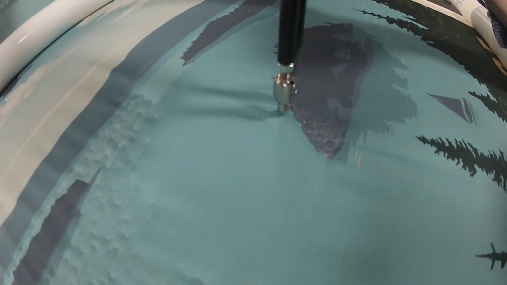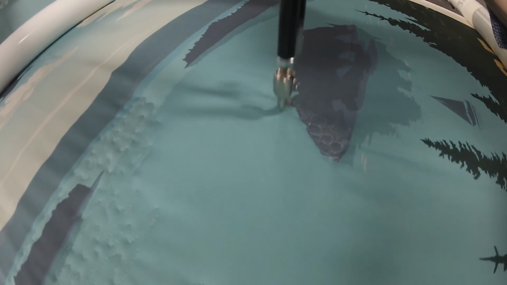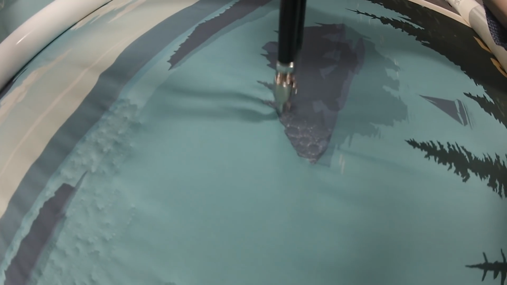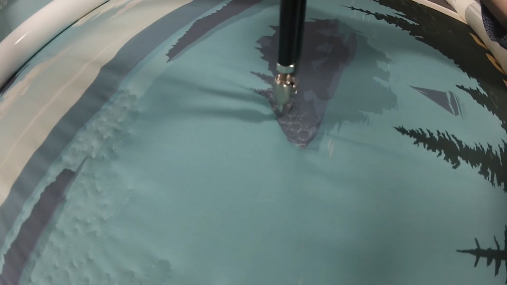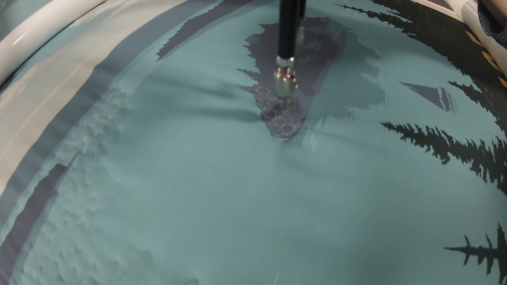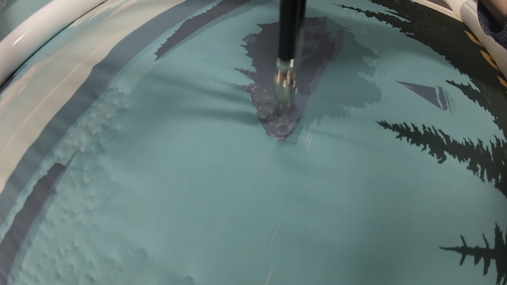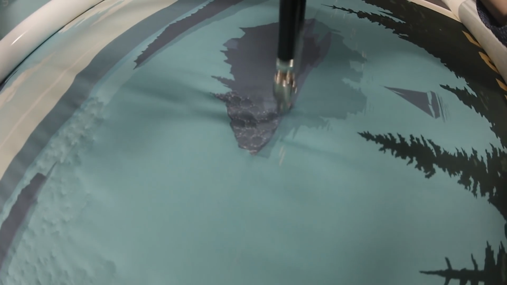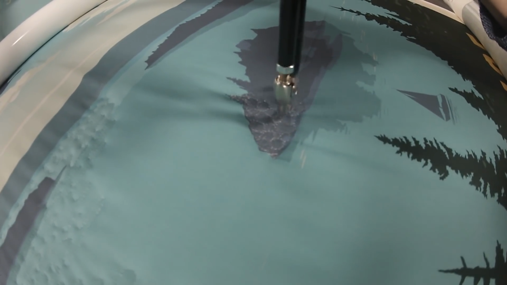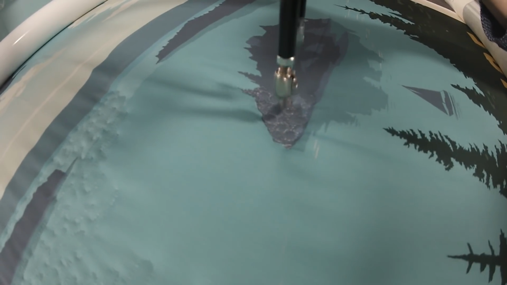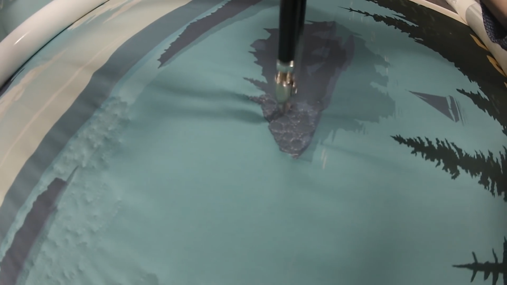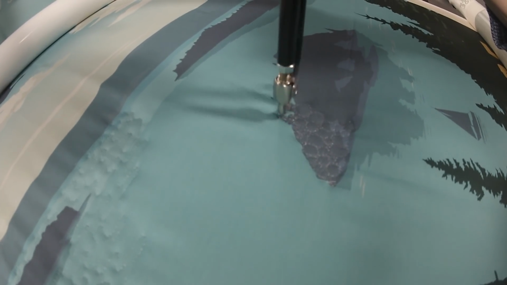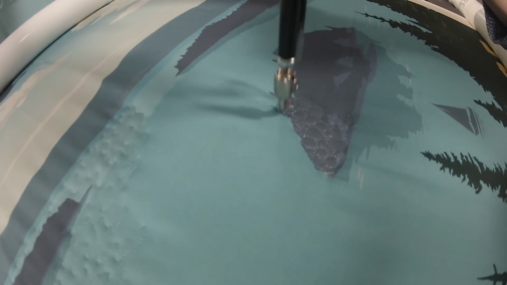I'm going to make a little tree here. Oh, I like that. Now this is definitely one of those textures that might be a little harder for everybody to see on the screen, but I promise it's well worth it. Make a bigger one there. I'm going to make my tree. Little zigzags.